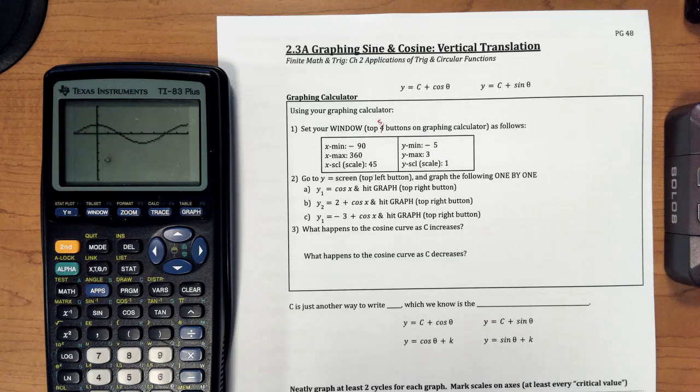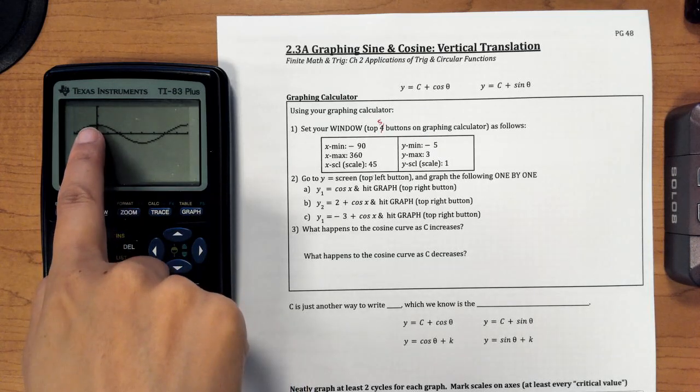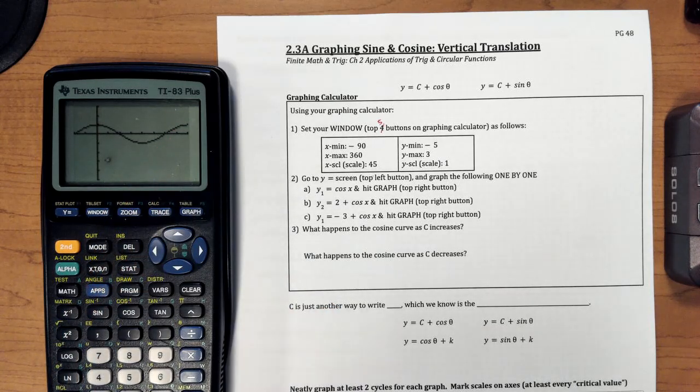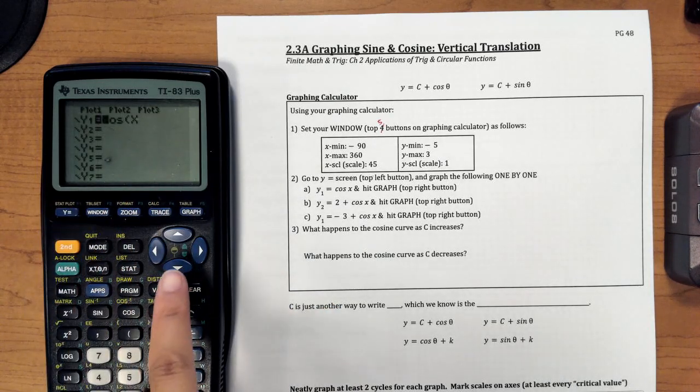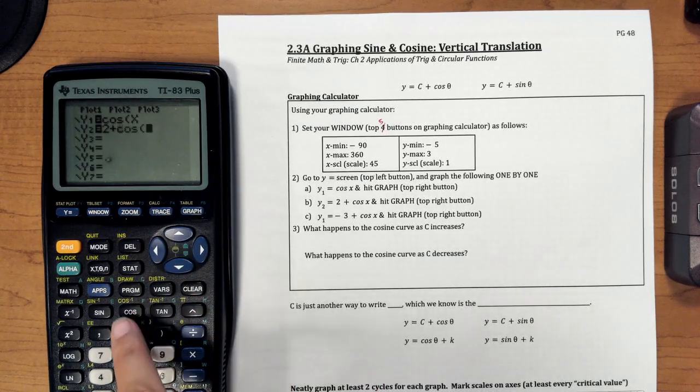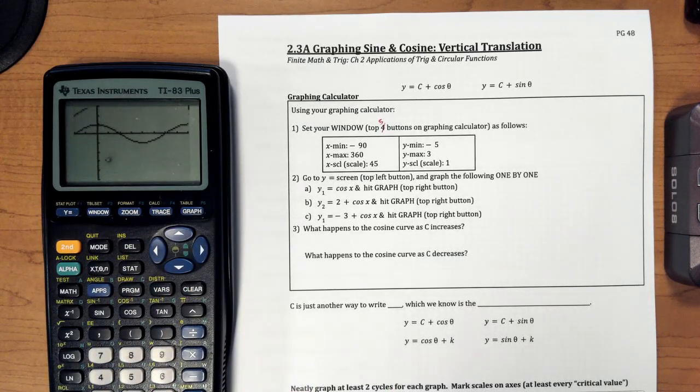And you see what happens, right? Which reflects what we know. It starts at 1, it goes down, down, right? And it continues up. So then let's do our next one. We'll do 2 plus cosine of x. You'll notice that the entire graph has shifted up.